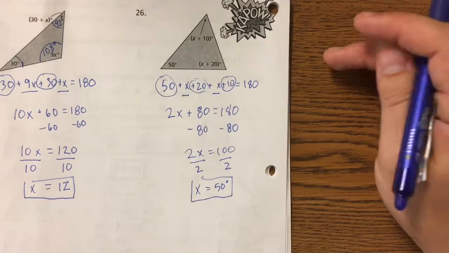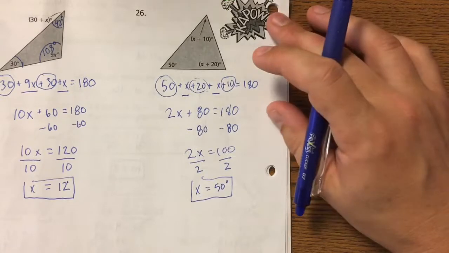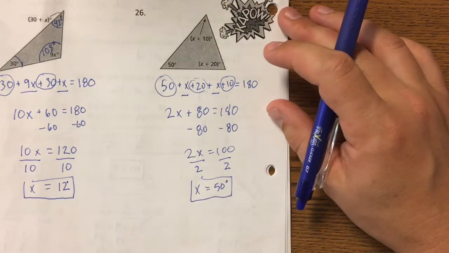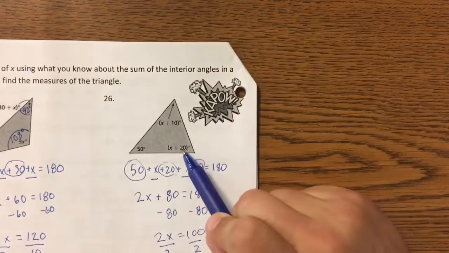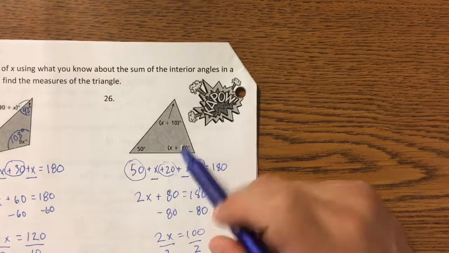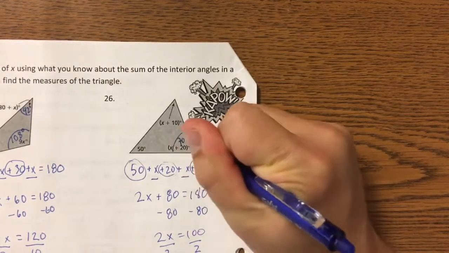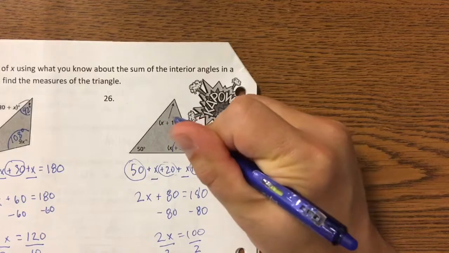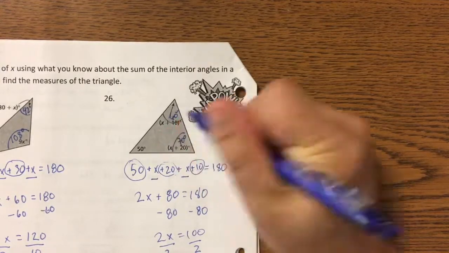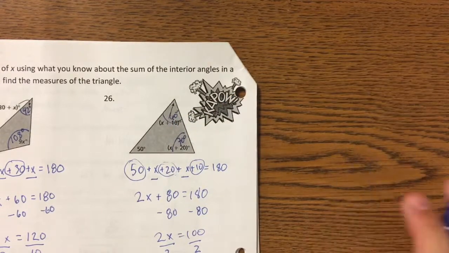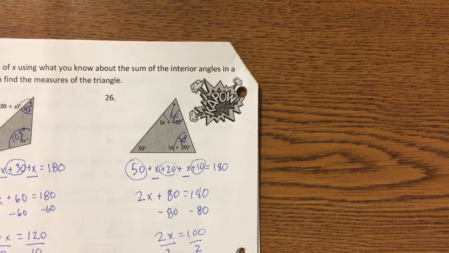One of the angle measures is given, it's just 50 degrees. Okay, what is this angle measure then? Yeah, 70. And then this one would have to be 60. All right, so you can find the individual angle measures once you know what x is. All right, any questions?